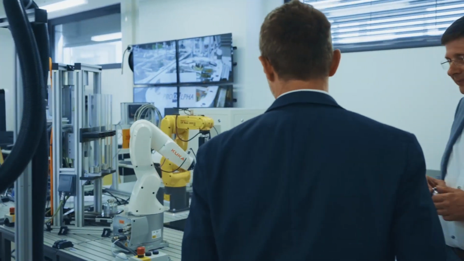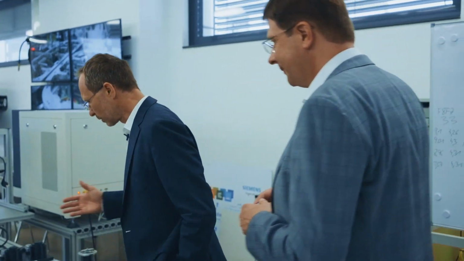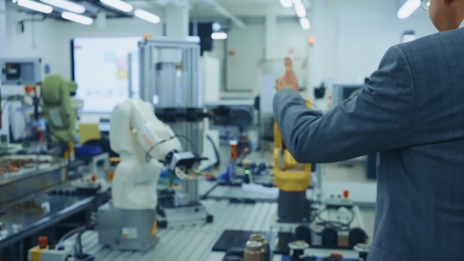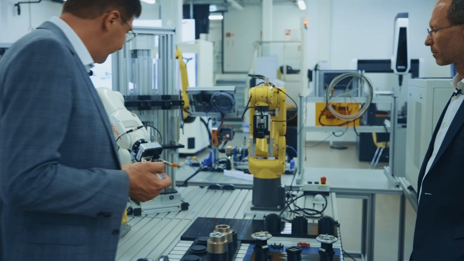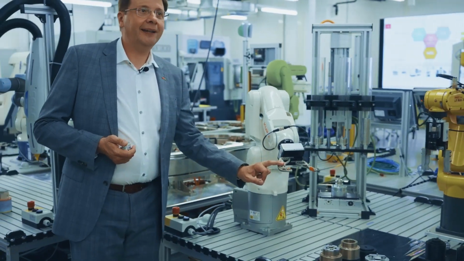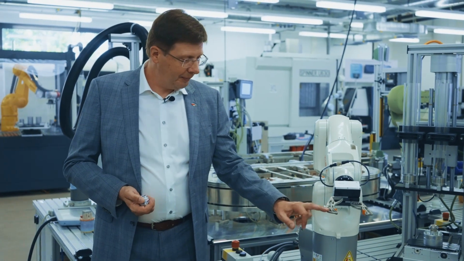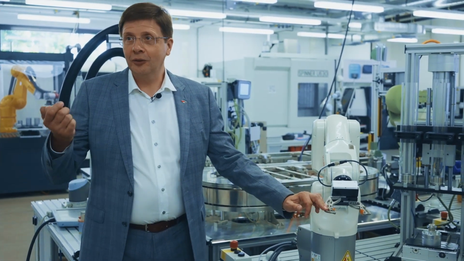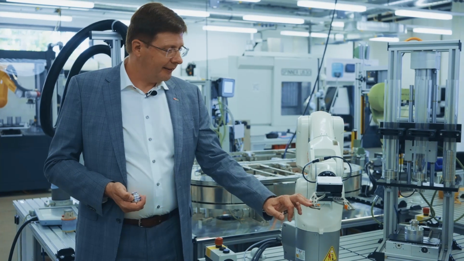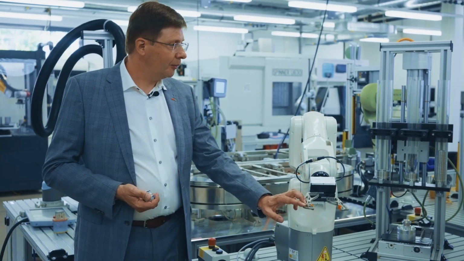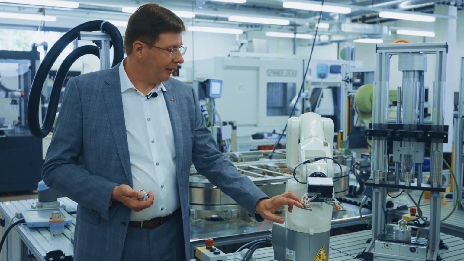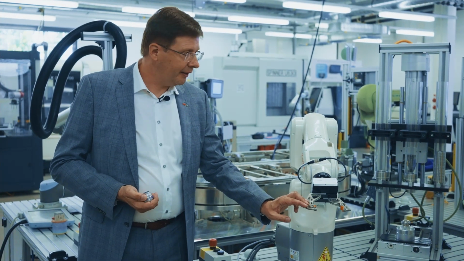So Franz, what can we see here? If I look at this here, what is this all about? Yes, this is such a pressing station, and please have a look at this. We also use additive manufacturing. You already have an image of our AdLab, and the gripper systems should also be very flexible, and they are produced here in our own facility with our own selective laser melting machine.